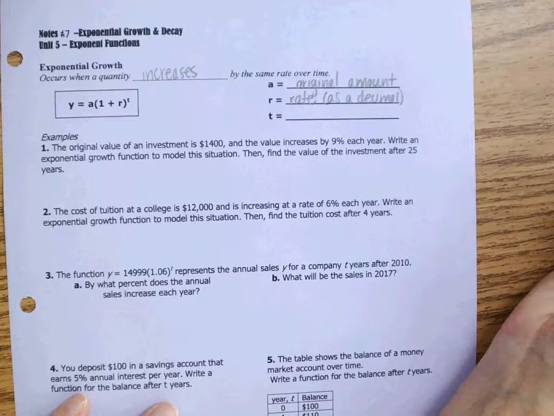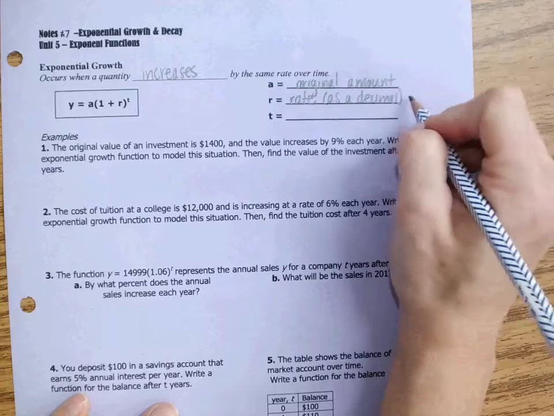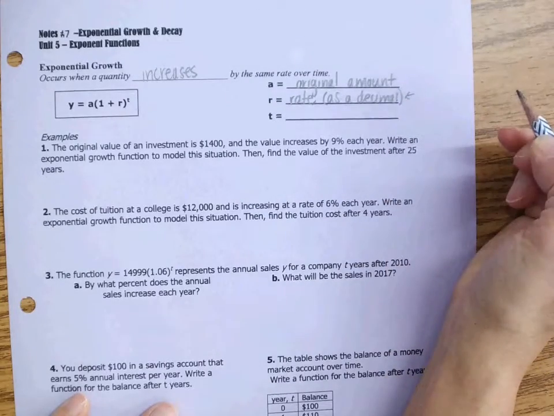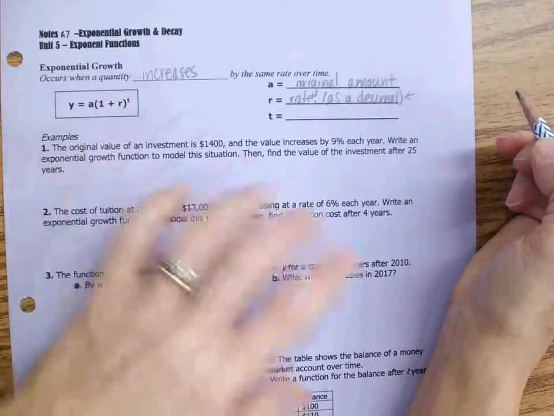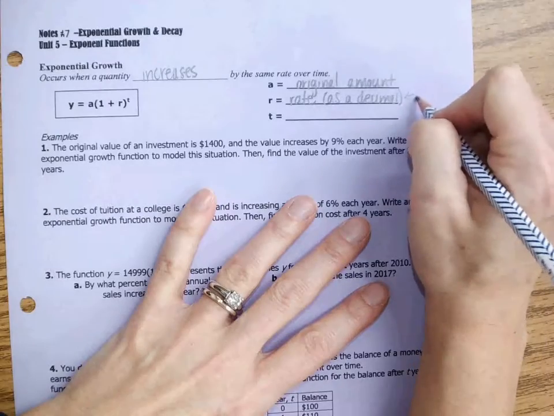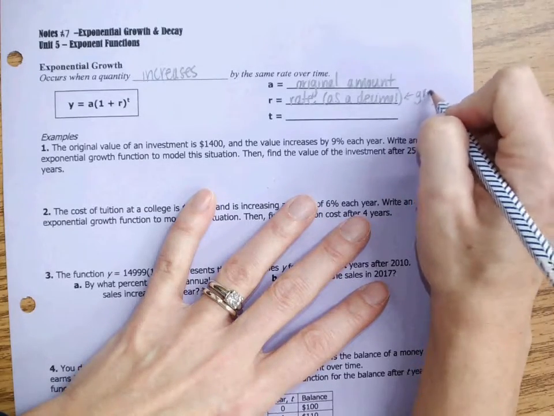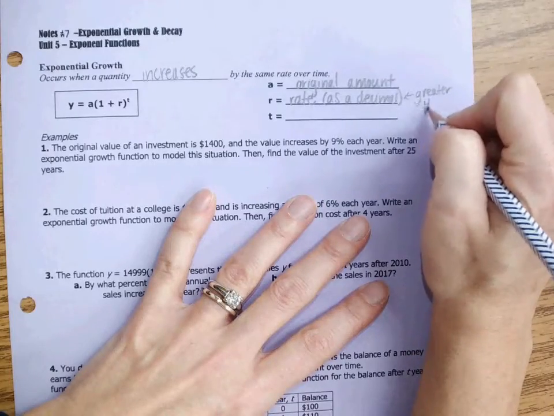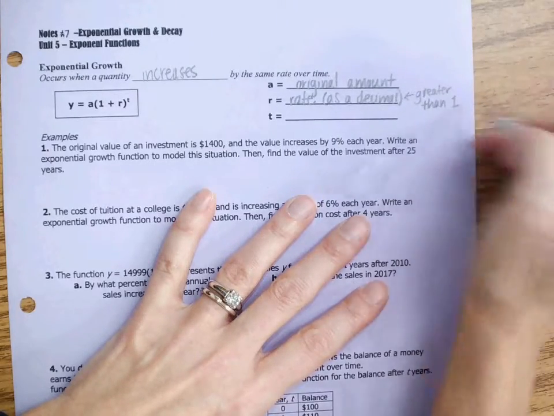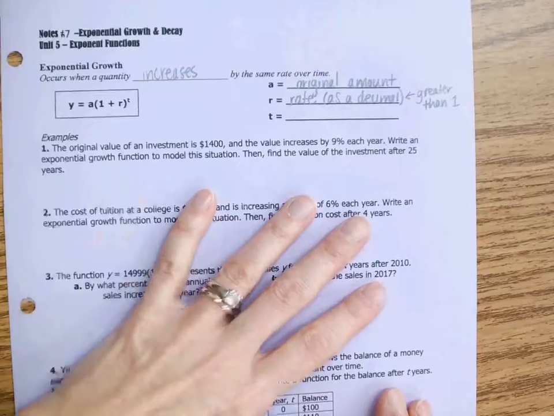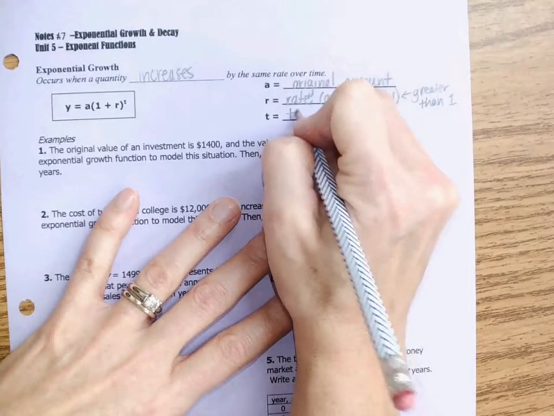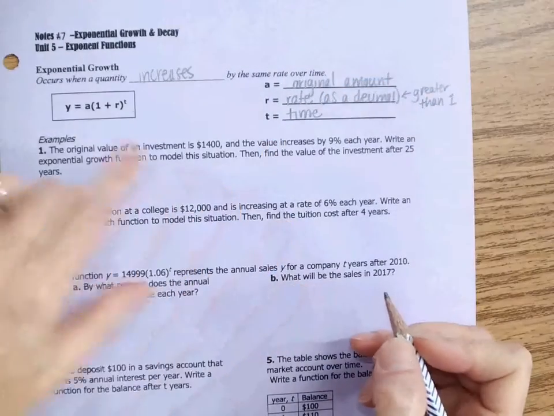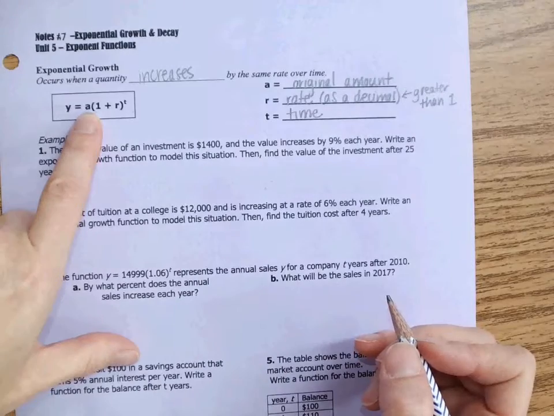And this rate has to be a value greater than 1 when we are talking about a growth, an increase. So let's go ahead and write in that for growth, this will be greater than 1. And then T represents time.